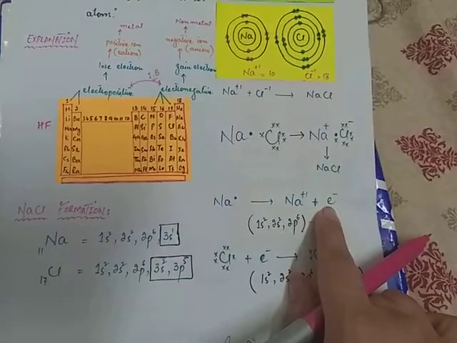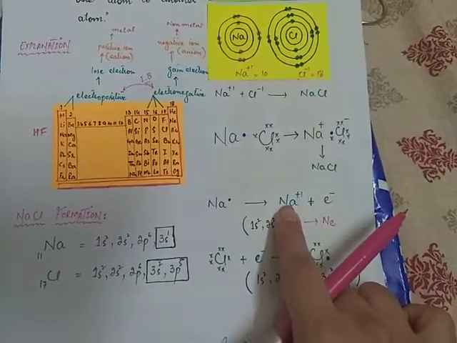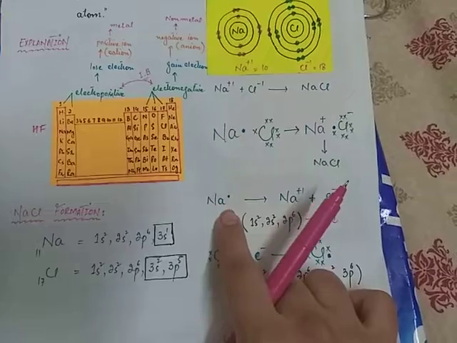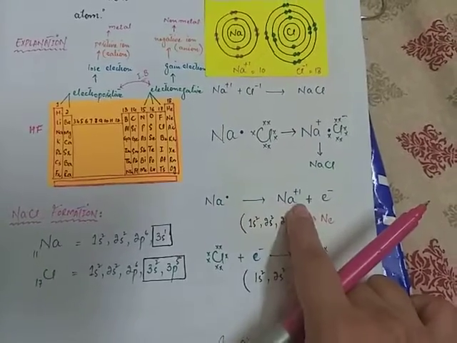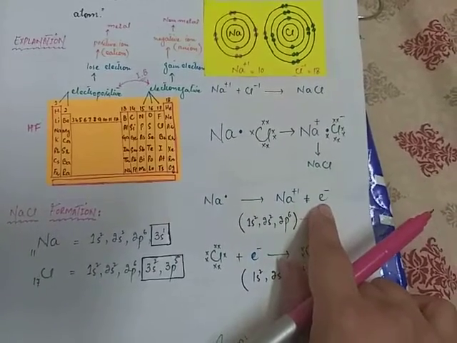Whenever it loses its one electron, it forms sodium ion. Means when one electron left the sodium, sodium formed Na+1 and an electron.